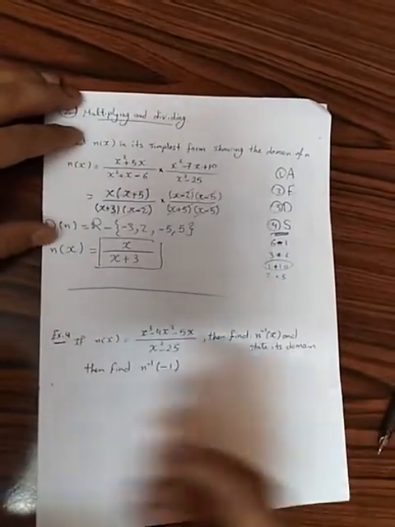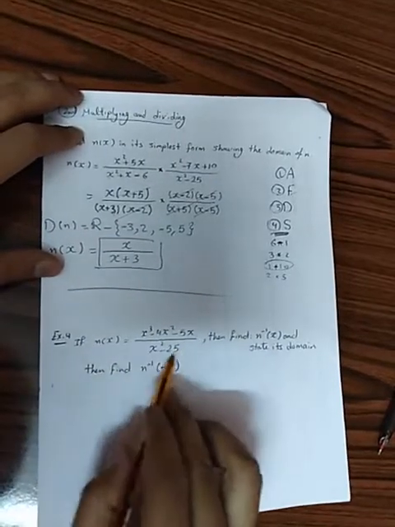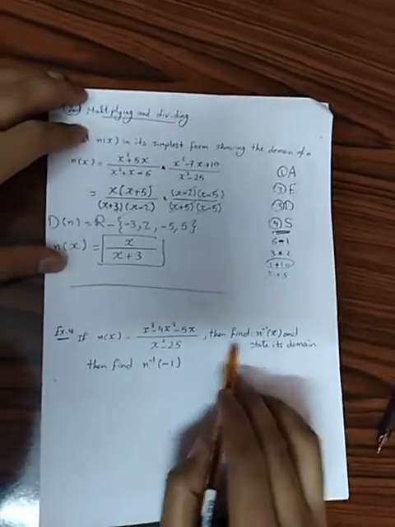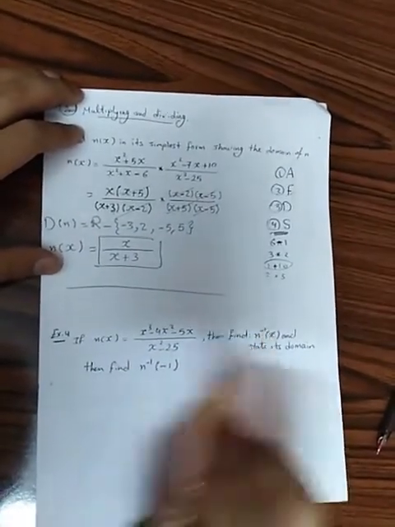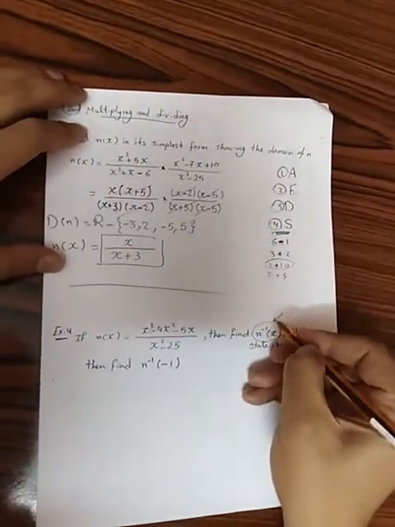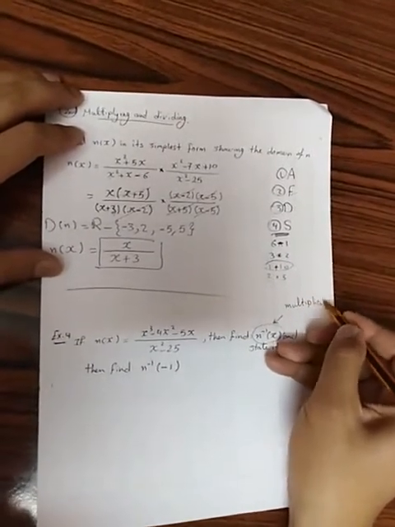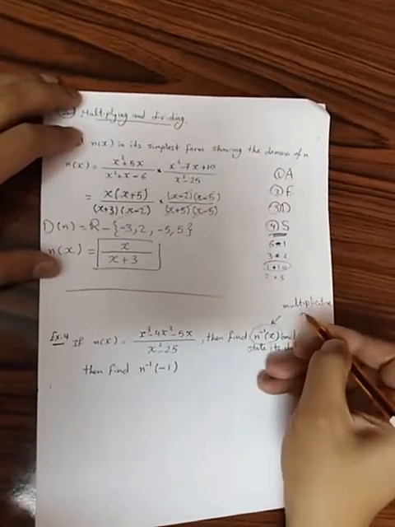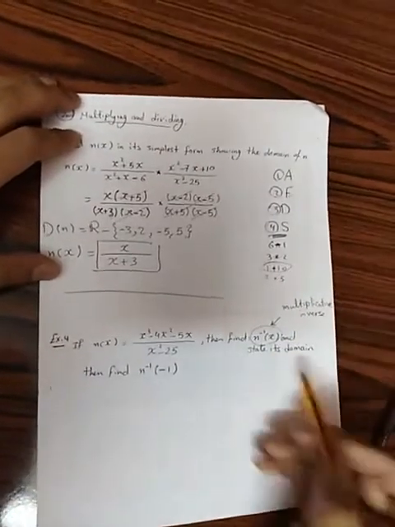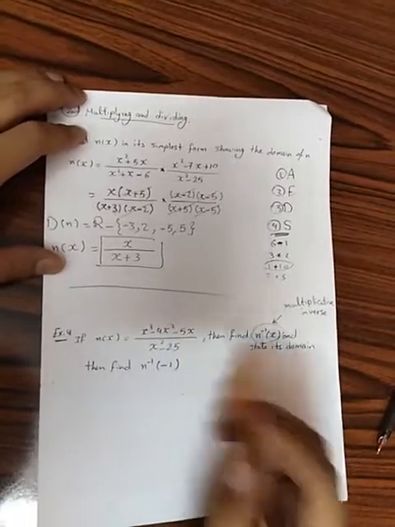Example 4. If n(x) equals this expression, then find n inverse of x. What is the meaning of n inverse? This is the multiplicative inverse. Then I'll replace the numerator with the denominator.